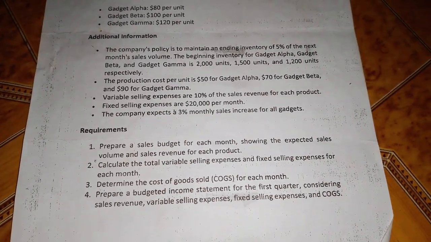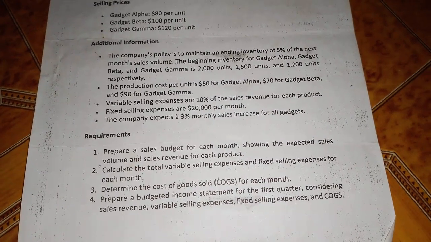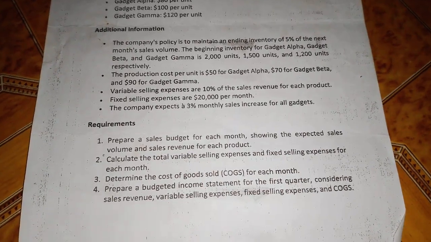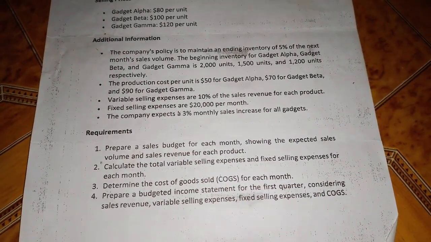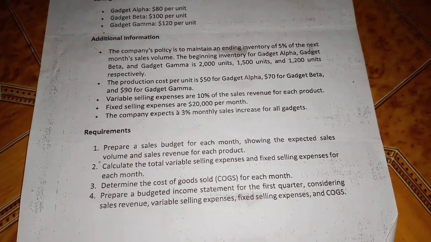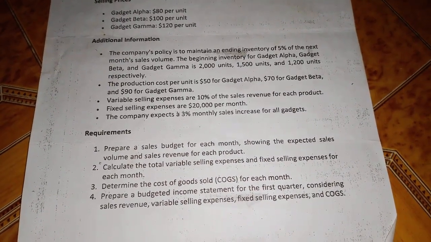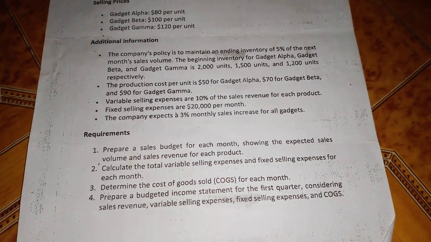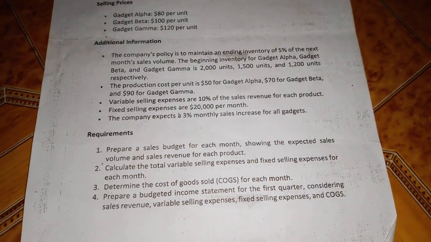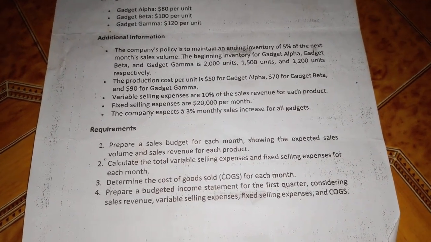Now, how are we going to determine this nature of question? Remember, they said let's consider the first quarter. It means we are only going to concentrate on January, that is month 1, February, month 2, and March, month 3.